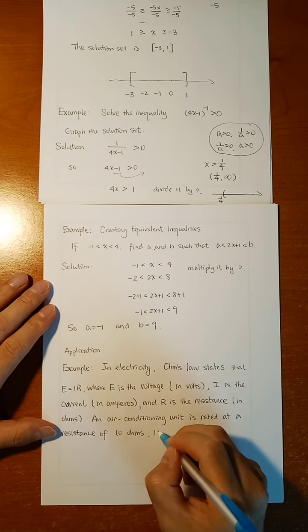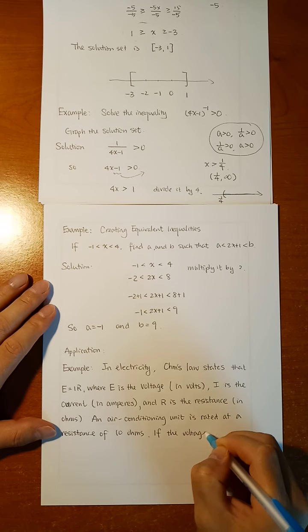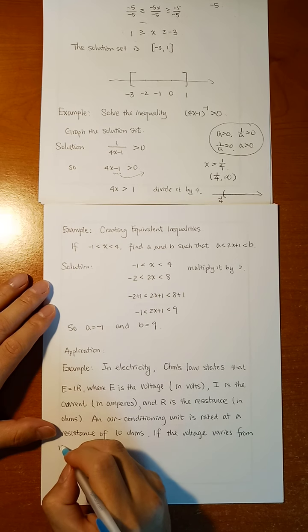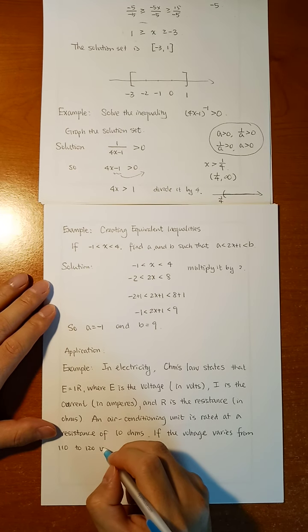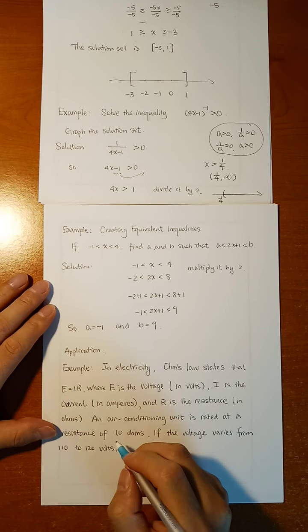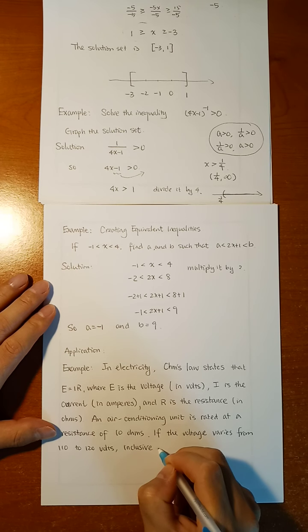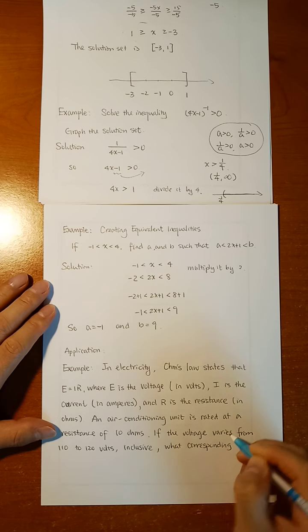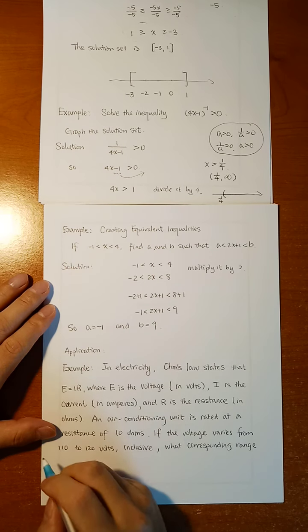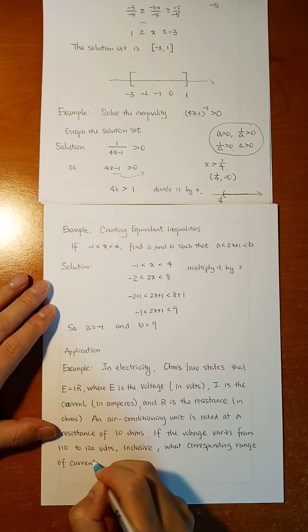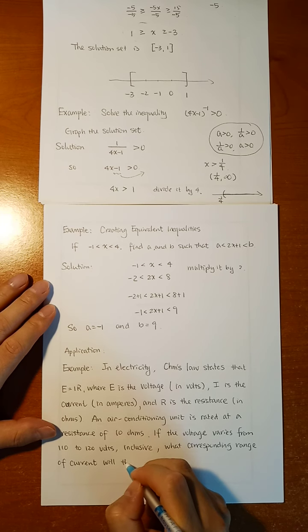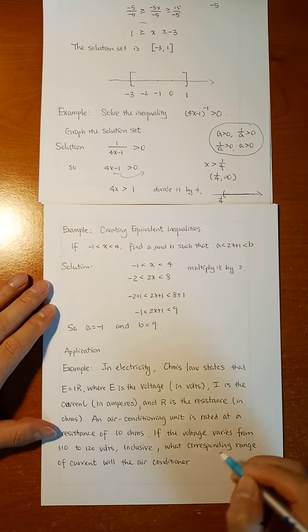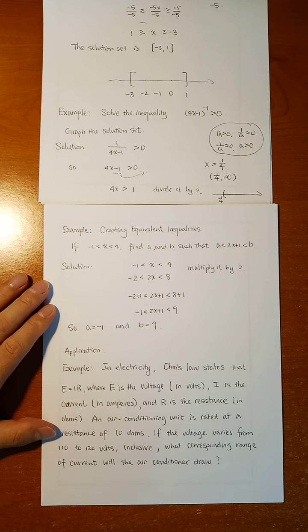If the voltage varies from 110 to 120 volts inclusive, what corresponding range of current will the air conditioner draw?